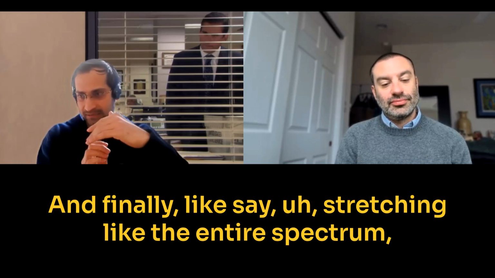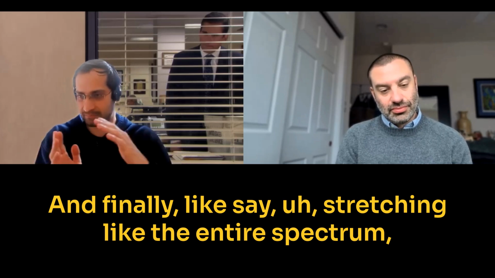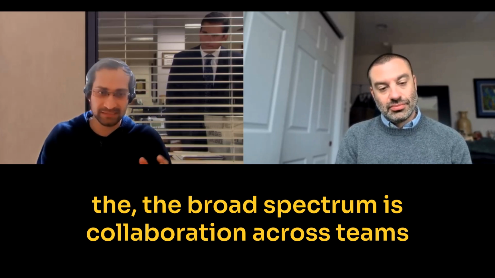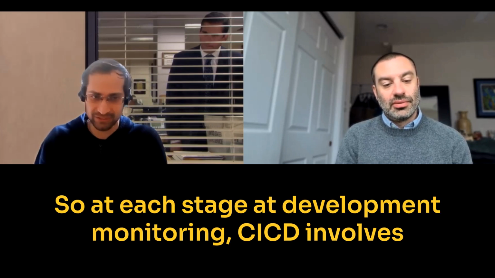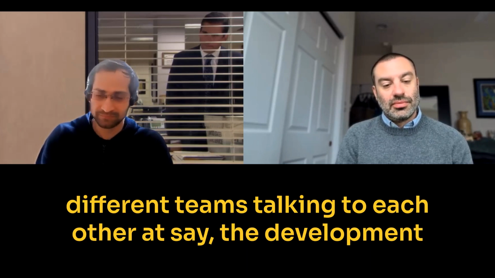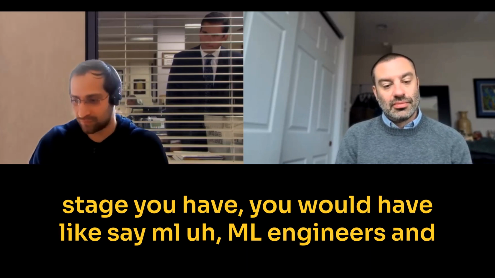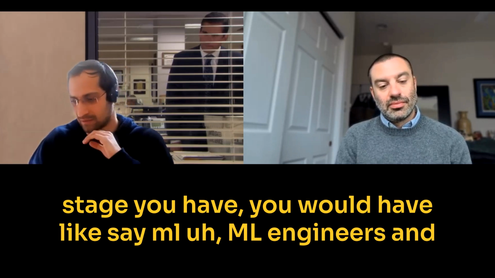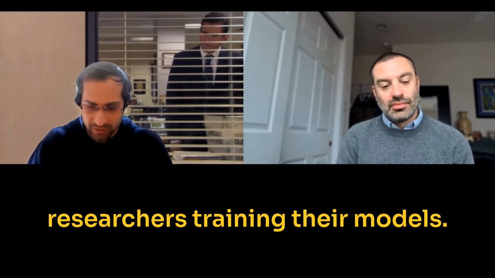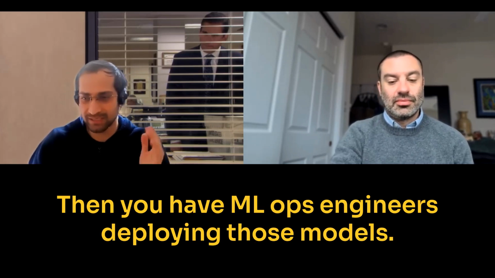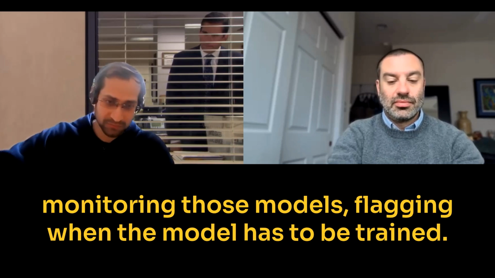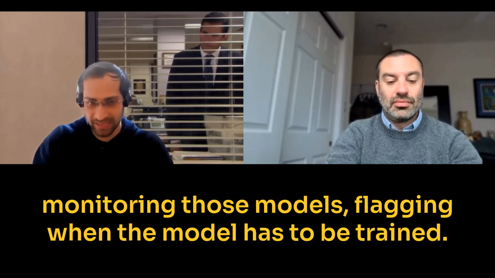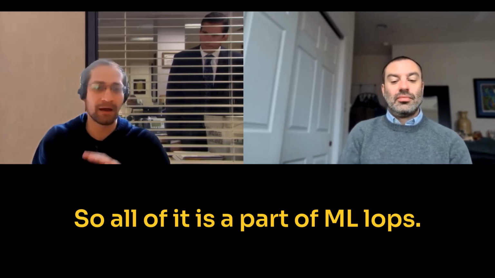And finally, stretching the entire broad spectrum is collaboration across teams, across the entire model lifecycle. So at each stage, at development, monitoring, CI/CD, it involves different teams talking to each other. At the development stage, you would have ML engineers and researchers training their models. Then you have MLOps engineers deploying those models. Then you have someone in production or subject matter experts monitoring those models, flagging when the model has to be retrained. So all of it is a part of MLOps.